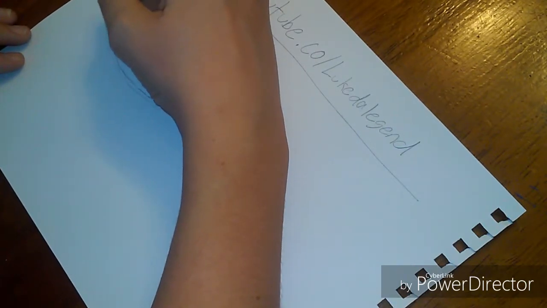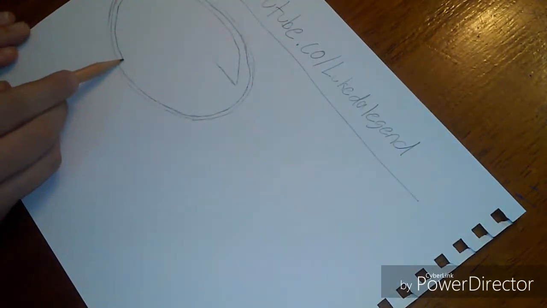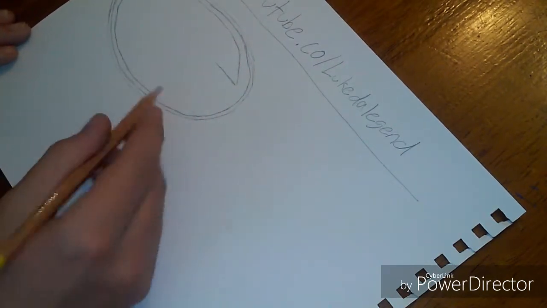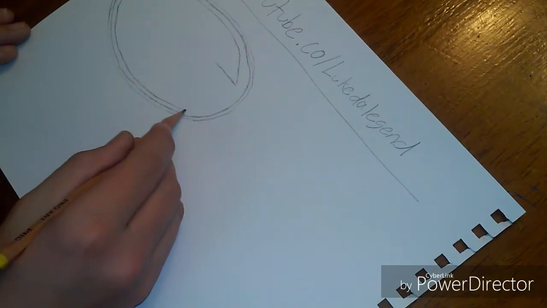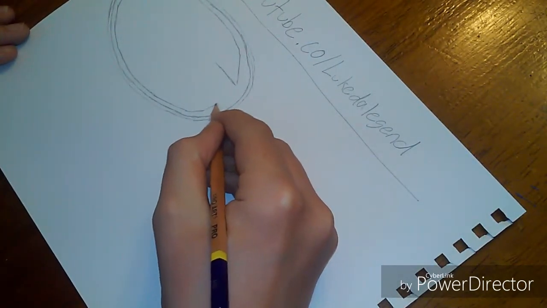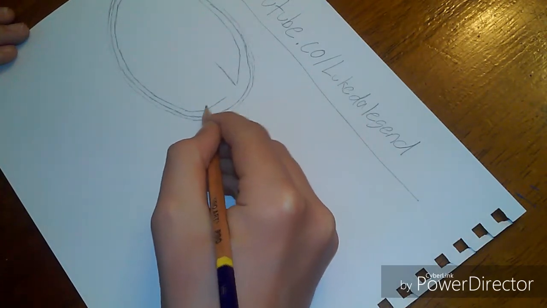Before you draw this logo, if you're not great at drawing ovals, I would recommend practicing, because even before I did this, I wasn't aware of how many ovals you are drawing. Okay, so we need to stop it just about here.